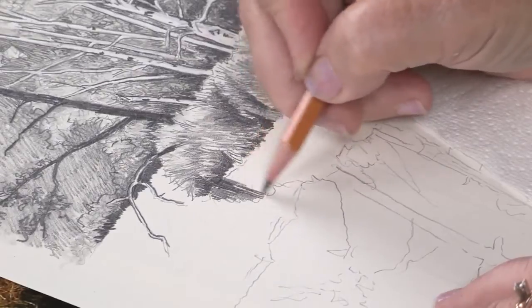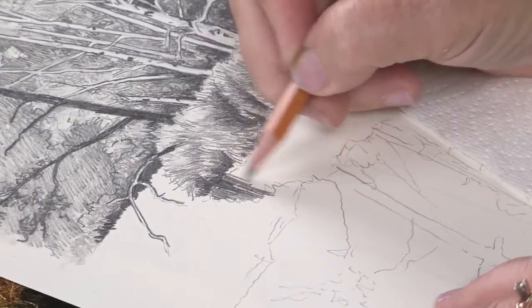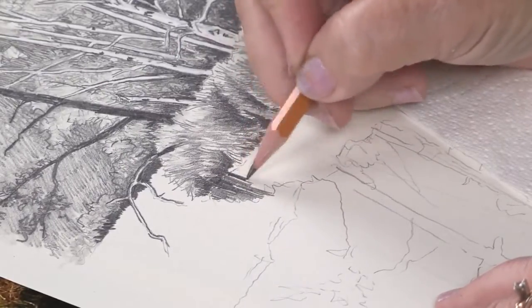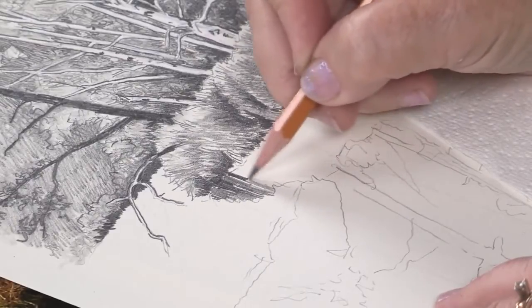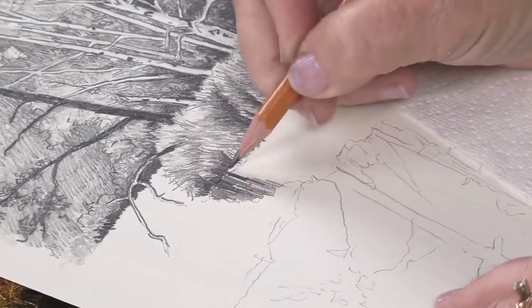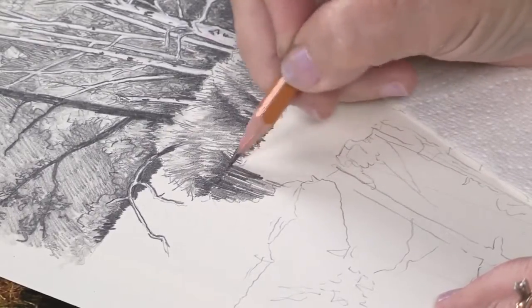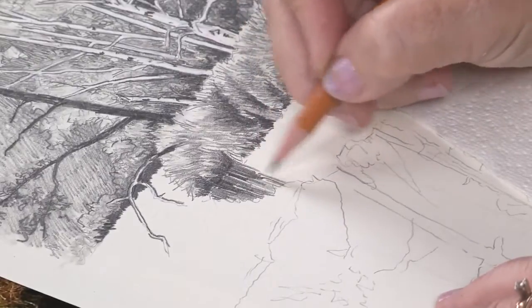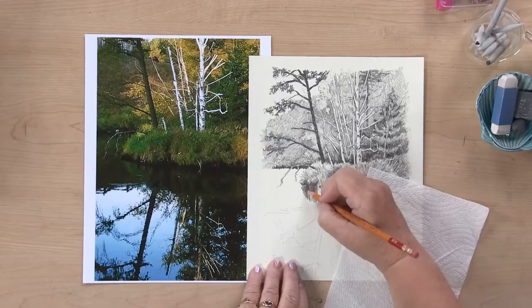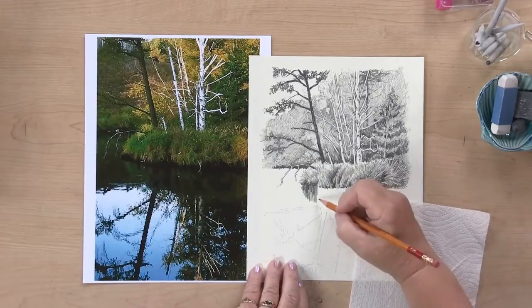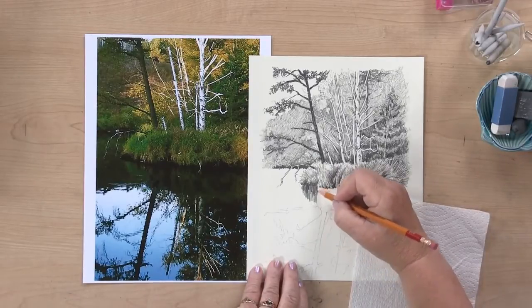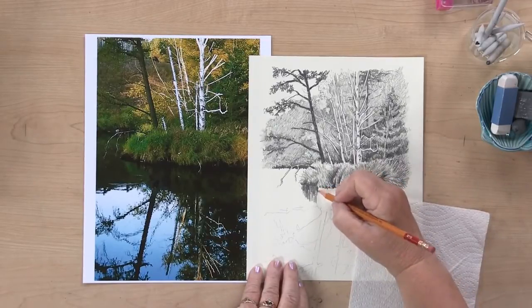Okay, as straight as you can make it, using kind of parallel lines. Dark, a little bit further apart in the lighter areas. This works beautifully when you're doing pen and ink, and it's going to work even better in pencil because we can smear it and give it a softer appearance.